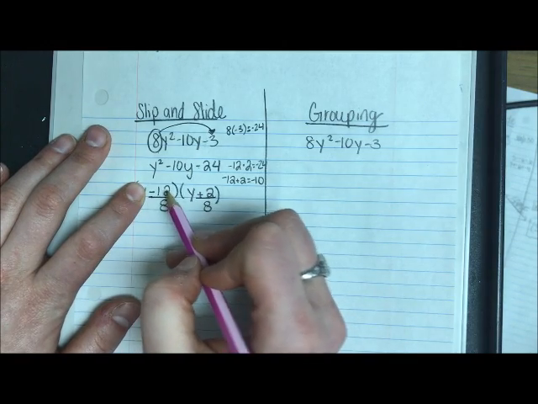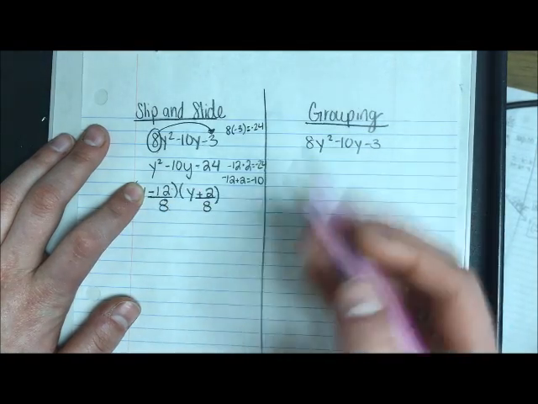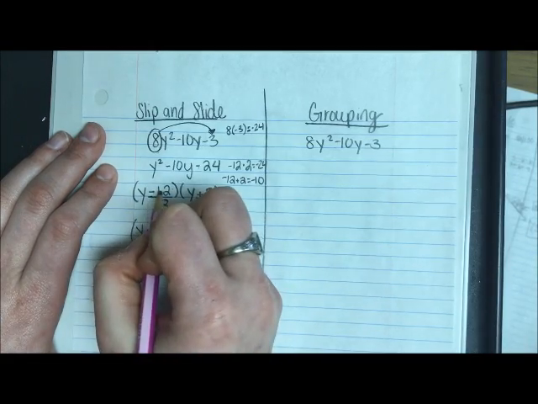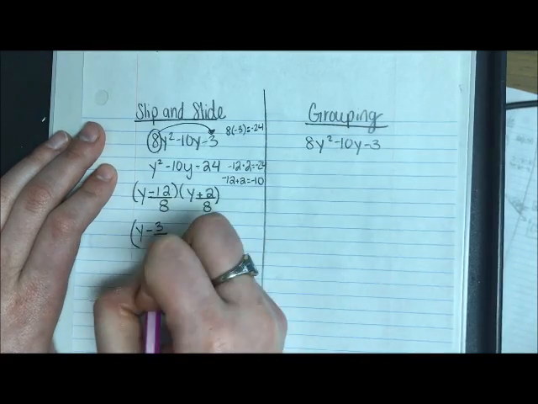I know that negative 12 divided by 8, that does simplify. It doesn't simplify to an integer, but I know that 4 will go into both of these. So I'm going to start with that. 12 divided by 4 gives me 3, and it's a negative. 8 divided by 4 gives me 2.